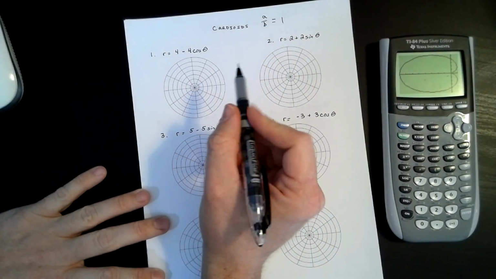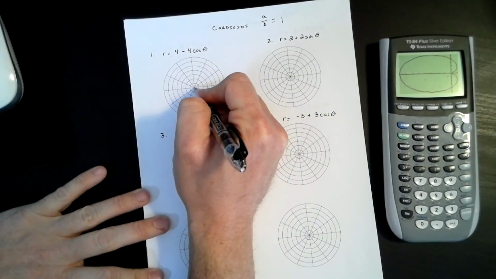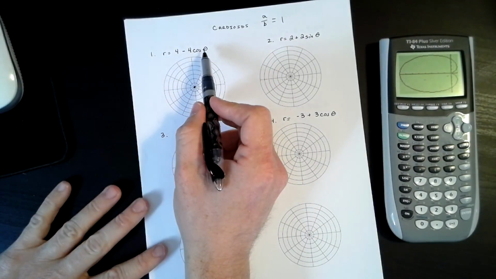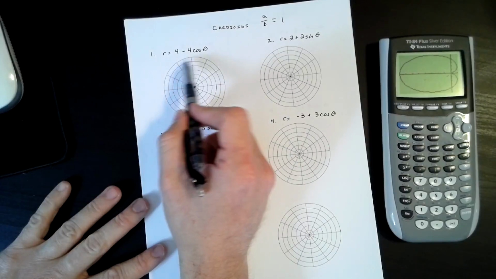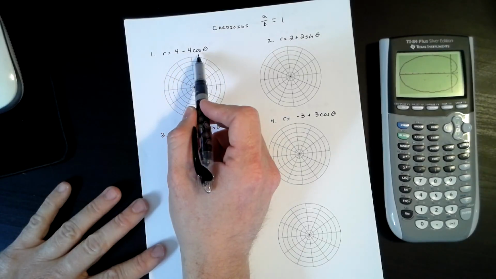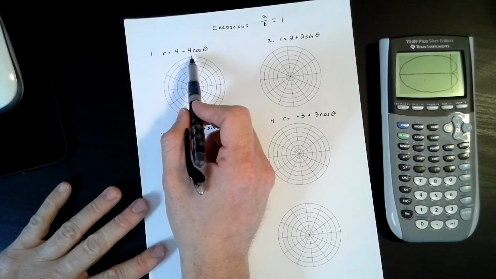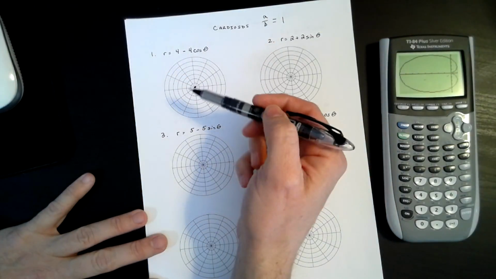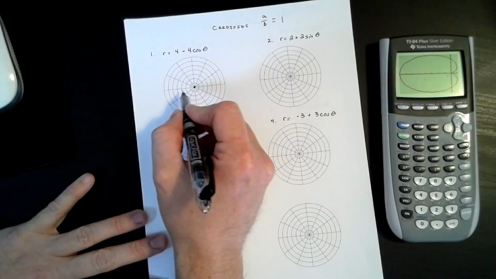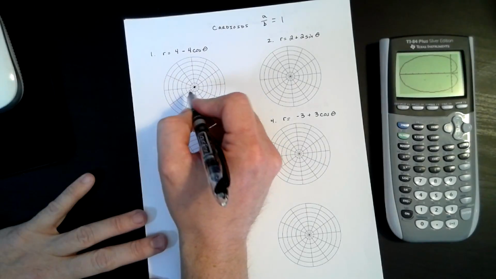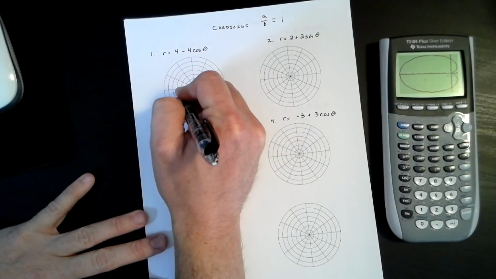So what do we have? Well, I know a cardioid's going to hit the pole when theta is 0. Why? Because 4 minus 4 is 0. When theta is pi, it'll go as far out as 8 units that way. I don't have an 8 here. This only goes to 1, 2, 3, 4, 6, 7. So I'm going to go 2, 4, 6, 8.